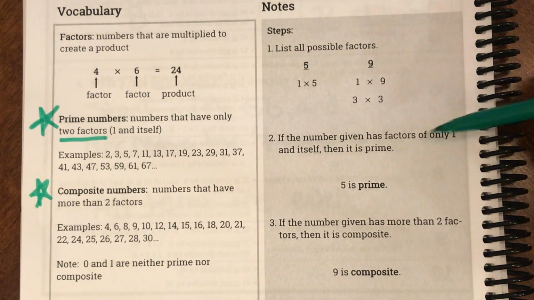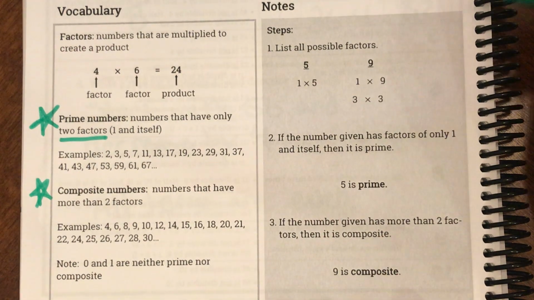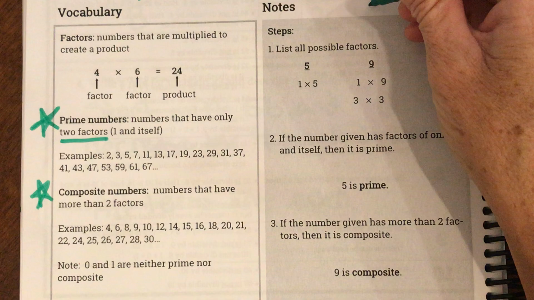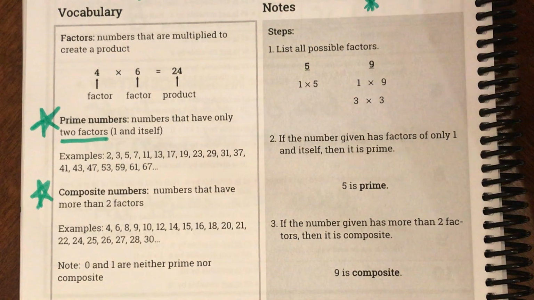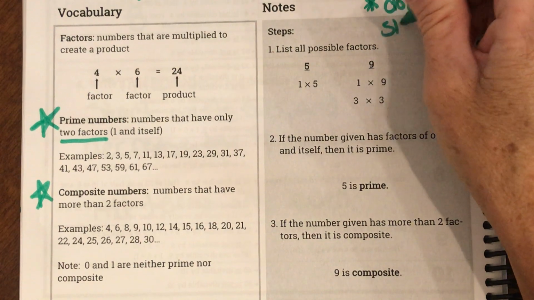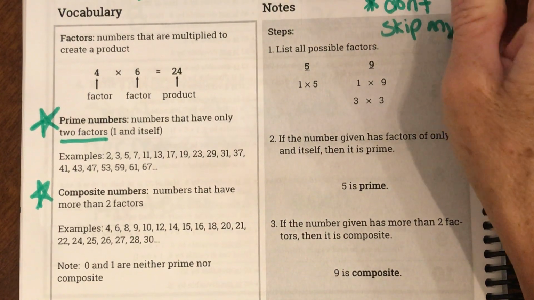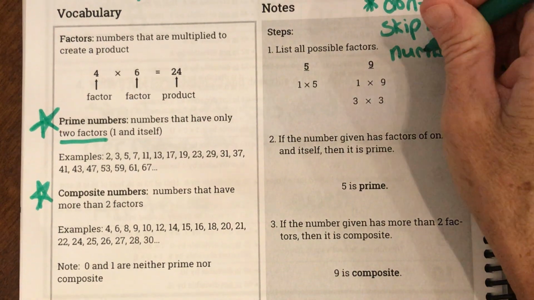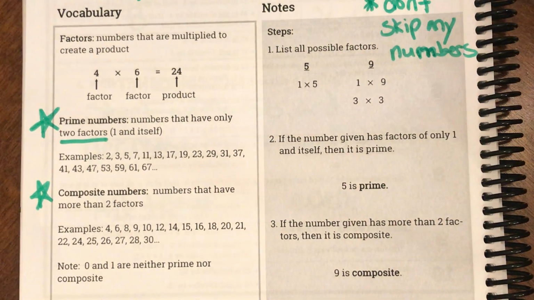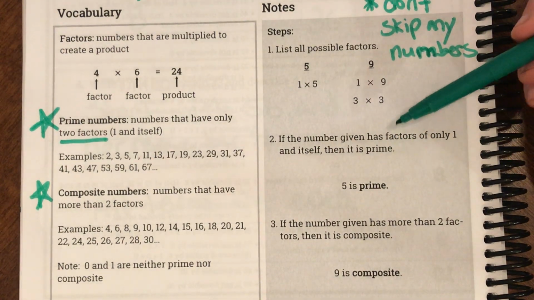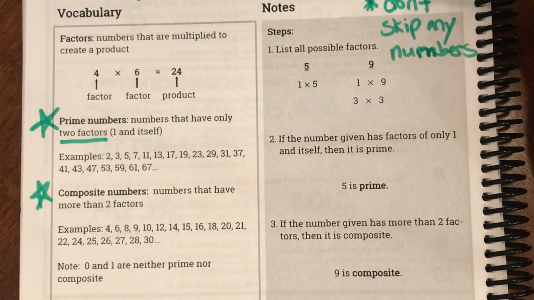Okay, they don't give a lot of rules here. I'm going to add some rules, and there's not a lot of space, but I'm going to put some little hints here. Okay, I'm going to say don't skip any numbers. And when you see mine, I will explain what that means. The reason I say don't skip any numbers is sometimes if you don't list them and you just do them in your head, you'll forget some. So I don't skip any numbers.